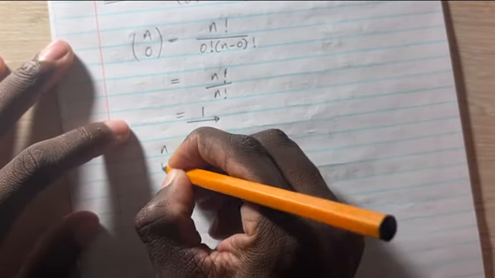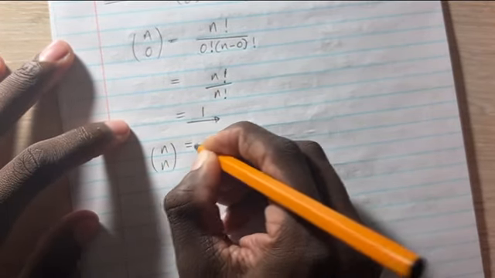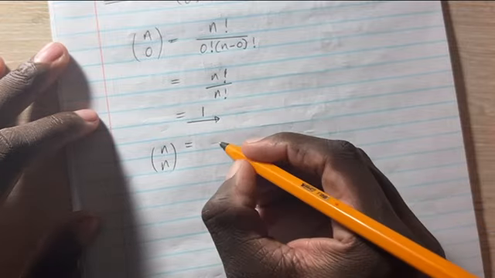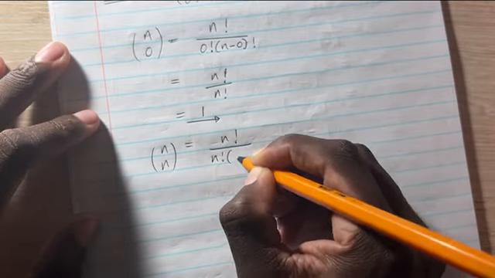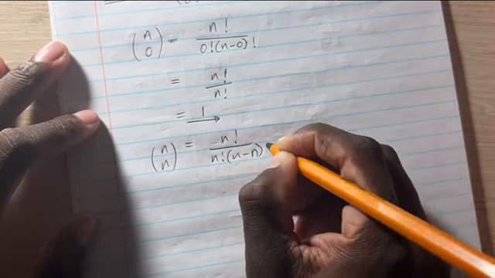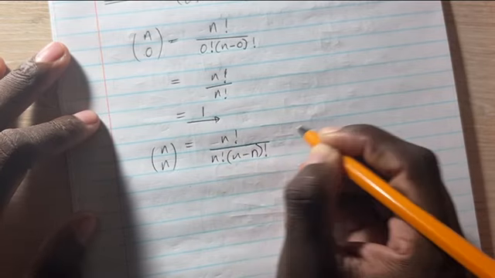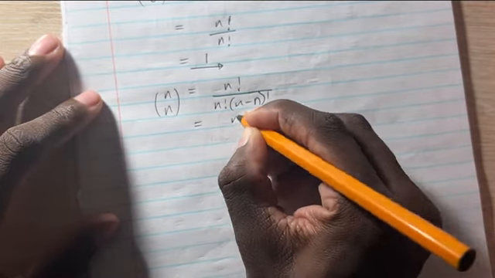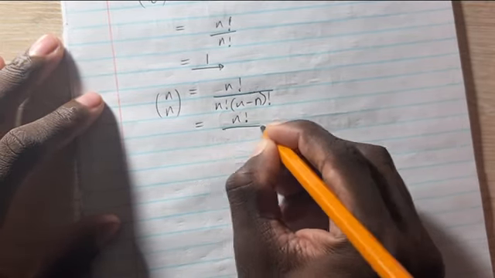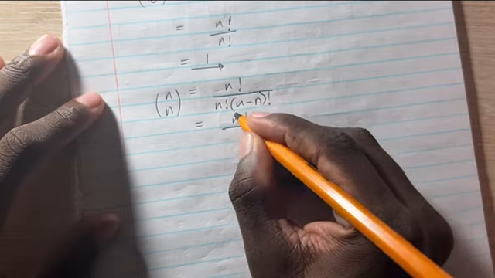You've got n choose n. That's n factorial over n factorial times n minus n factorial. As you can see, this is already n factorial over, this becomes a 0.